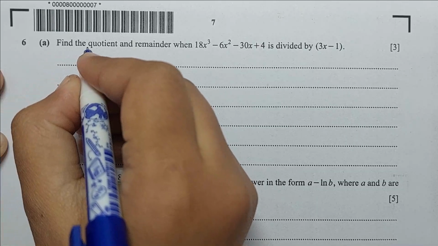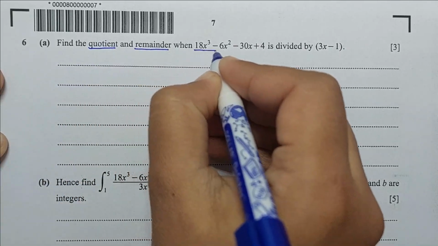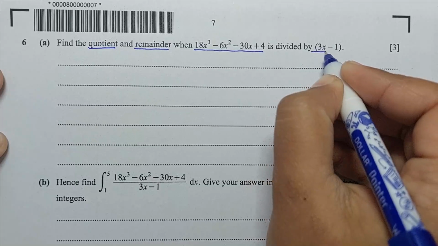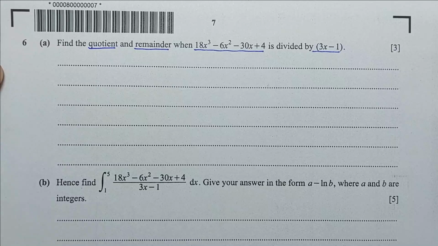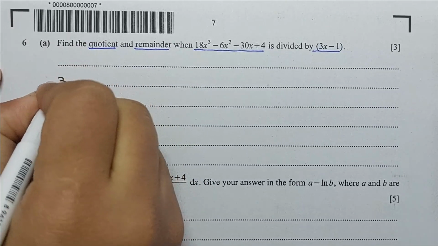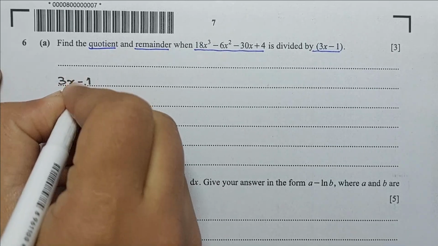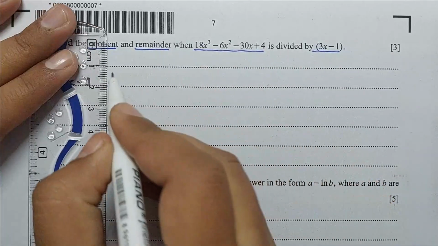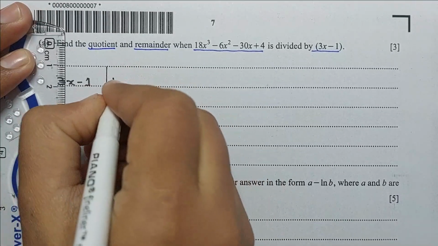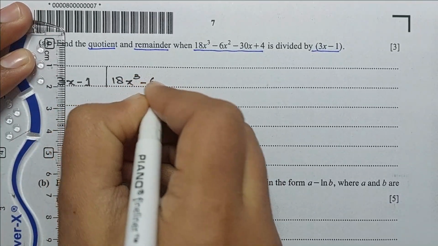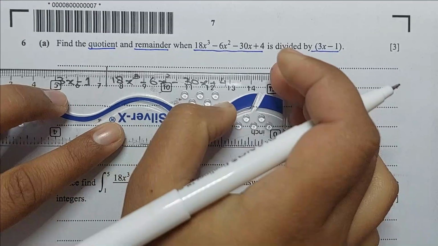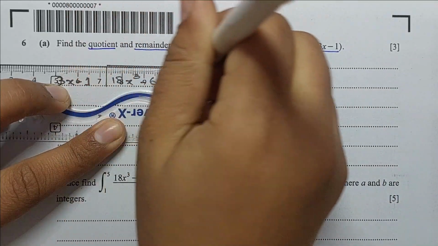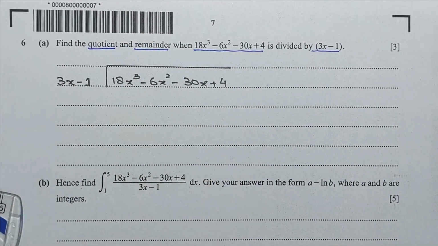Question number 6, part A. Find the quotient and remainder when this expression is divided by this expression. Okay, the quotient and the remainder we need to figure out. Let me divide it. 3x minus 1, you have to divide 18x cube minus 6x square minus 30x plus 4. We need to figure out the quotient. The term at the top would be the quotient and the remainder at the bottom, right?